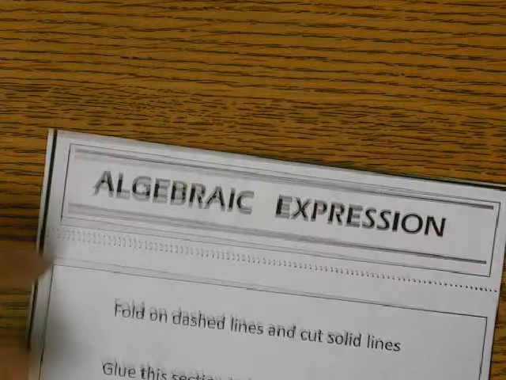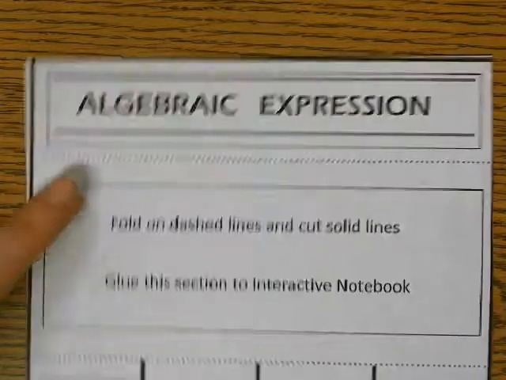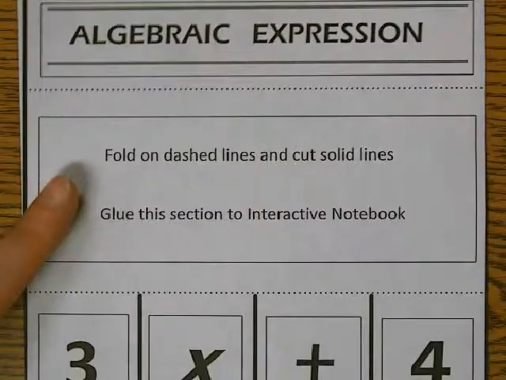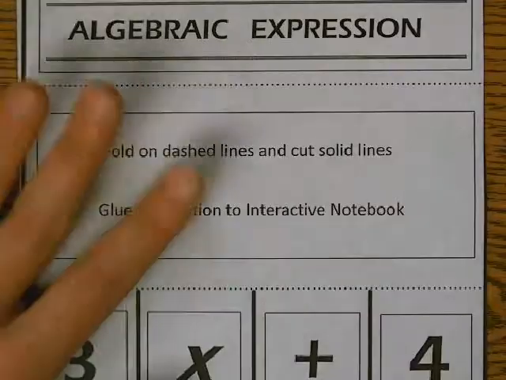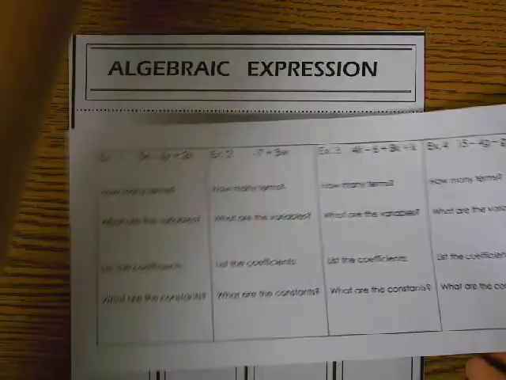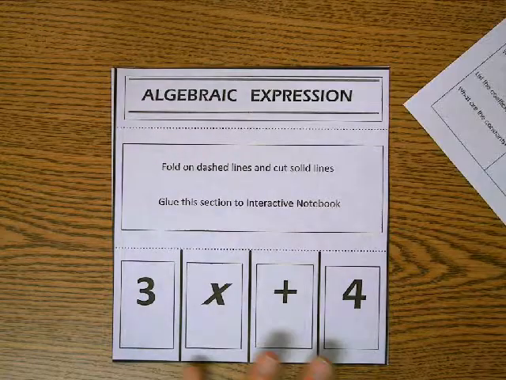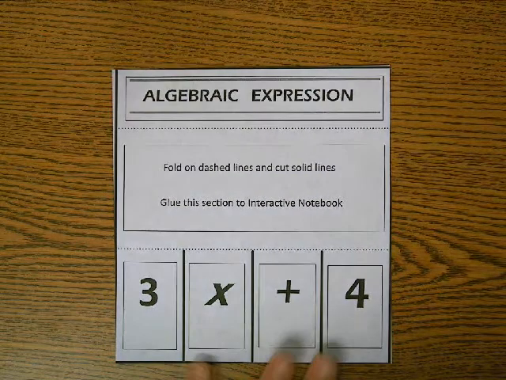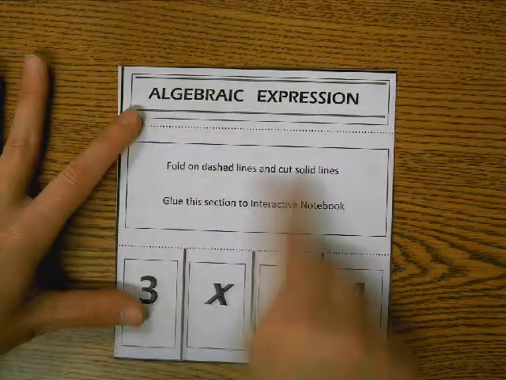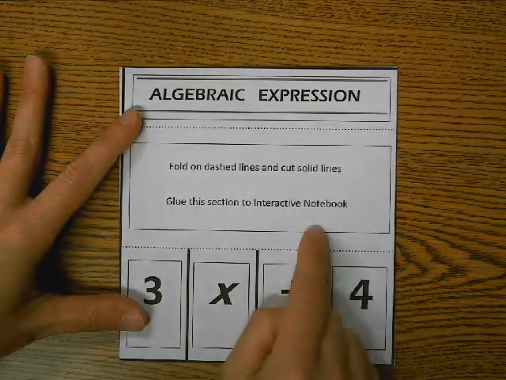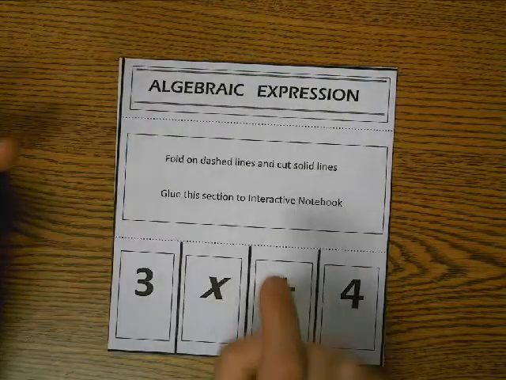Hi everybody. This video is going to be about algebraic expressions and what they are. You will need this piece of paper and also this piece of paper. So one little square looking sheet and then also one with some examples on it to use. Okay, so the directions are to fold on the dashed lines and cut on the solid lines. And then we're going to glue this in, but we're going to do it last.